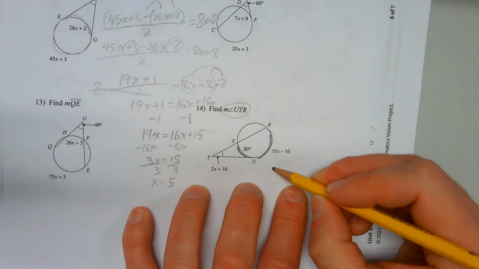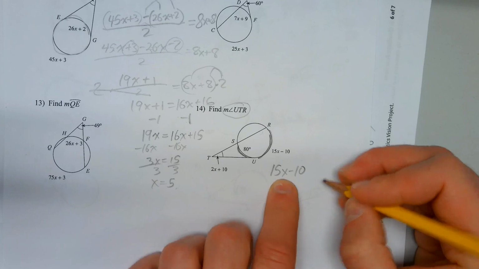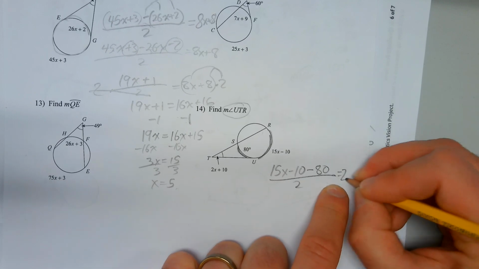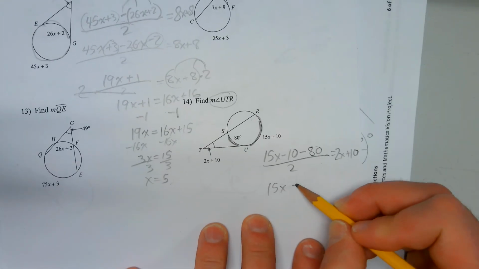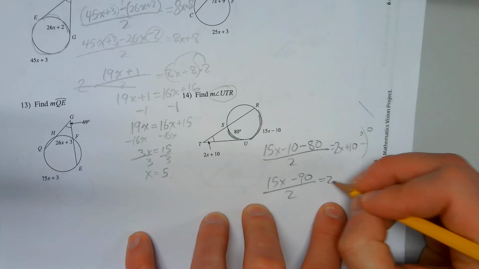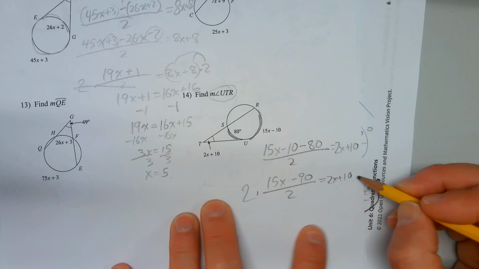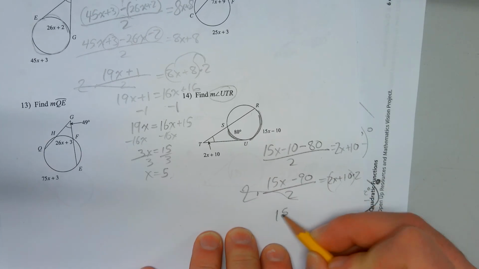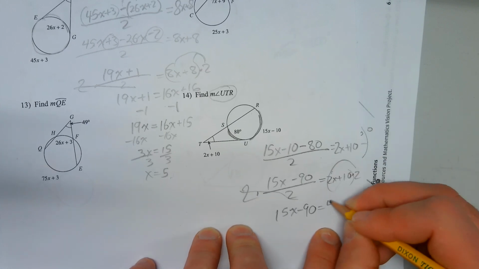Let's do this one. Far arc minus near arc divided by 2 equals 2x plus 10. Combine like terms. Multiply both sides by 2. The whole side, don't forget. 15x minus 90 equals, distribute the 2.